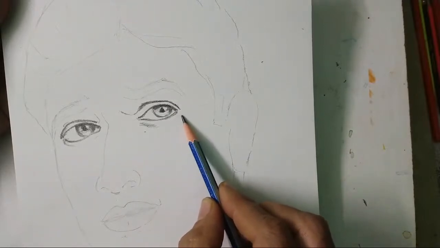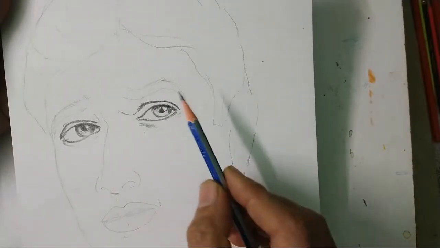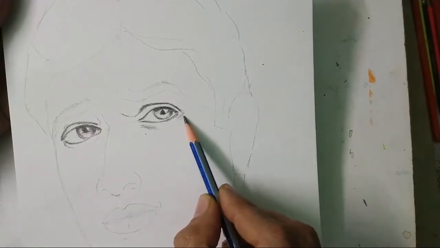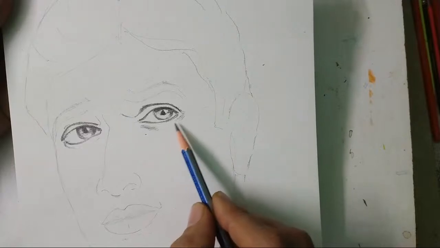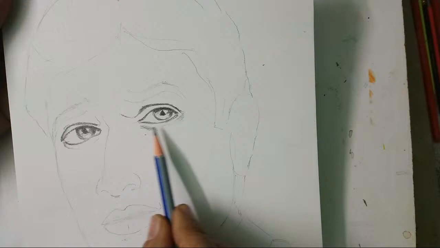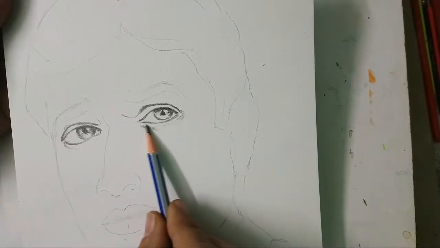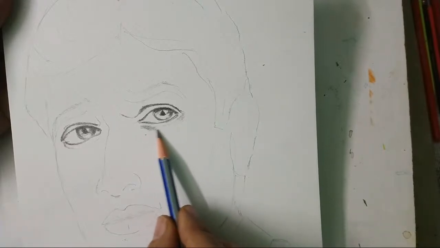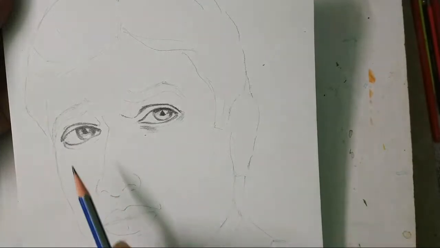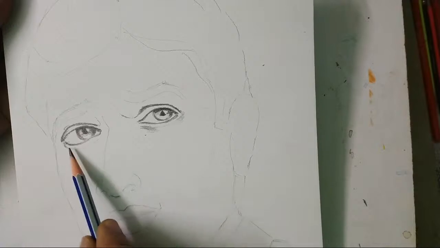So this part of the eye gives softness to the eye. And same is on this side.